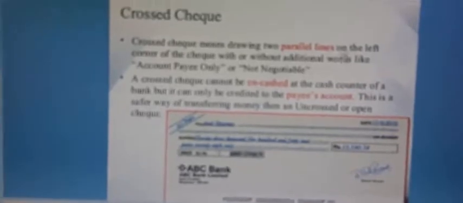The next one, the cross check. A cross check means drawing two parallel lines on the left corner of the check. We can see two parallel transverse lines on the left side of the check, with additional words like account payee or not negotiable. This is called a cross check.